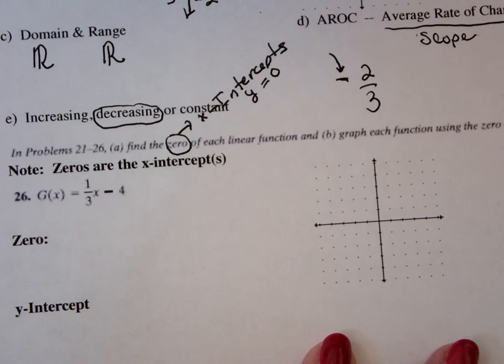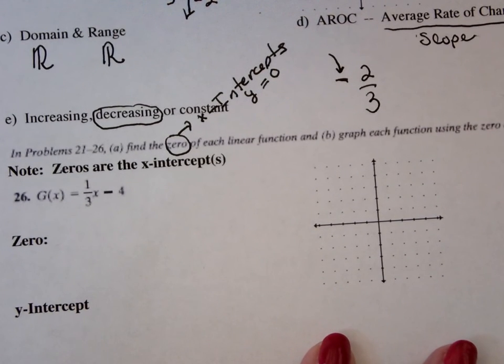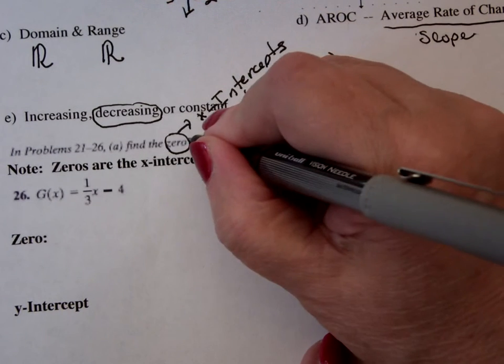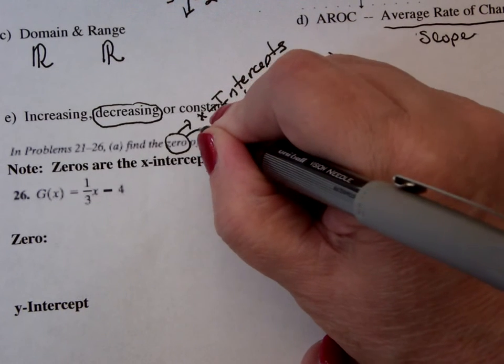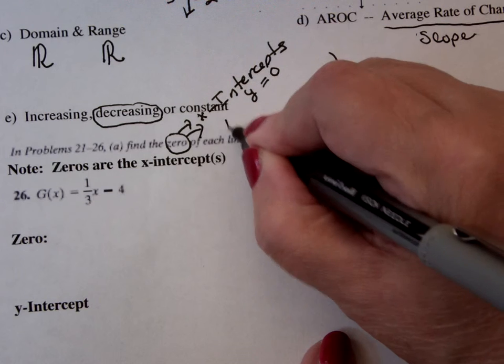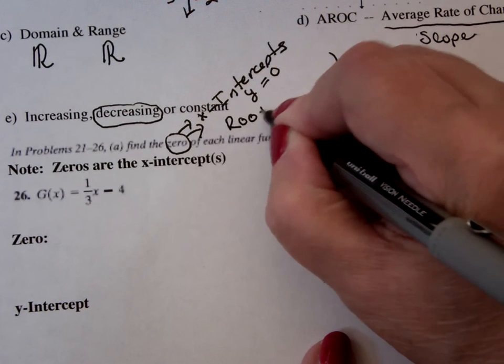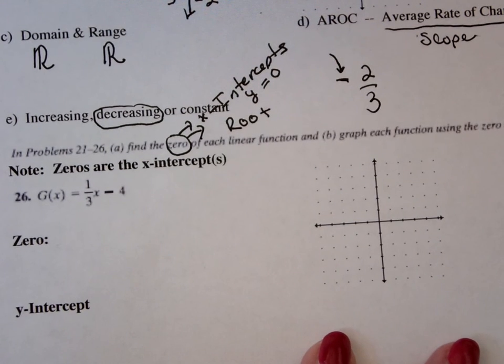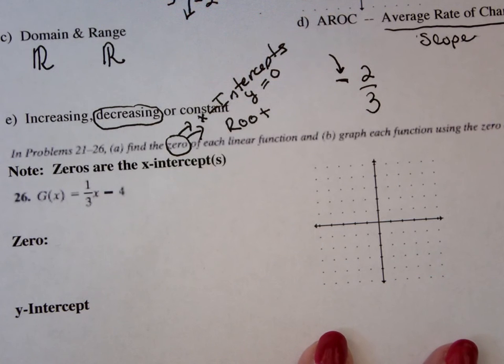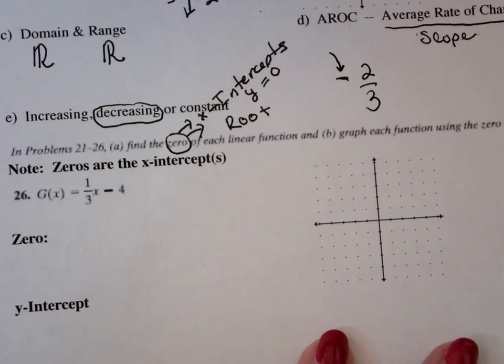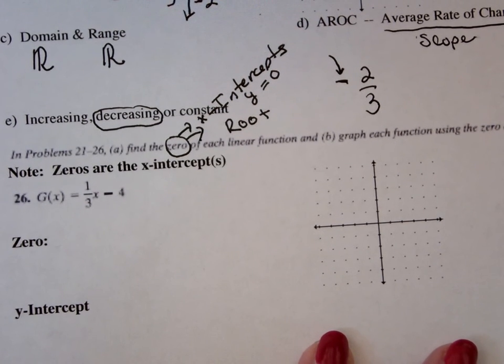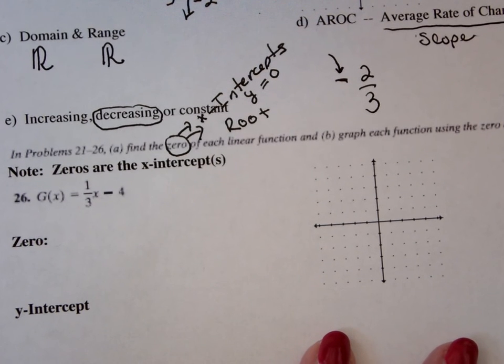That's where the word zero comes from. Sometimes, and even our calculators might use the word root. Root is the same thing. You'll find that in the next chapter. Roots are the same thing. So a zero, a root, and an x-intercept mean the same. That means y equals 0.